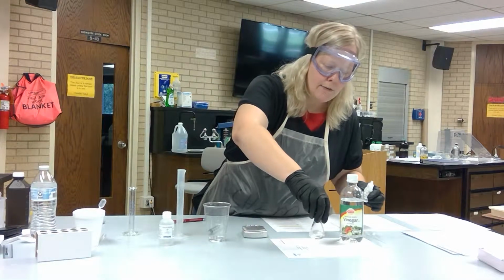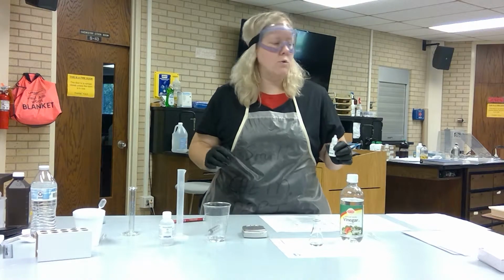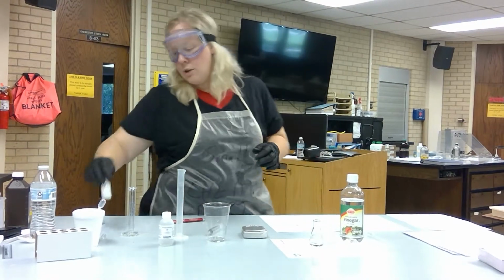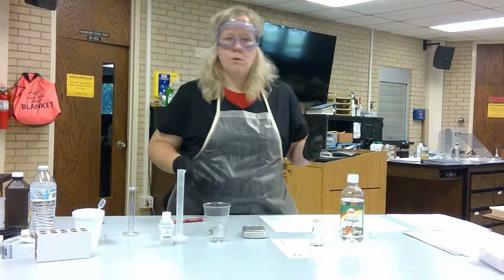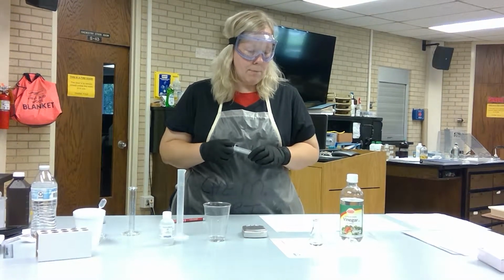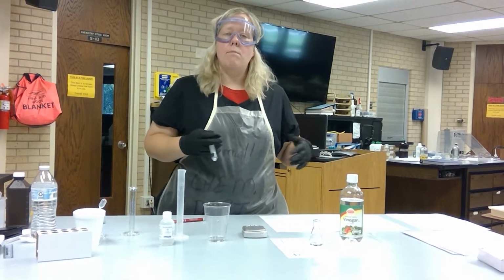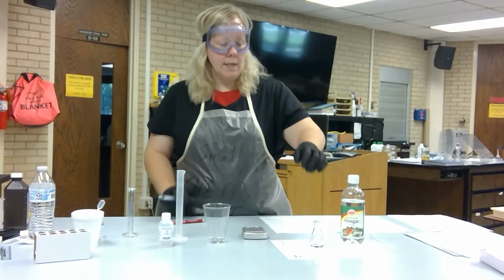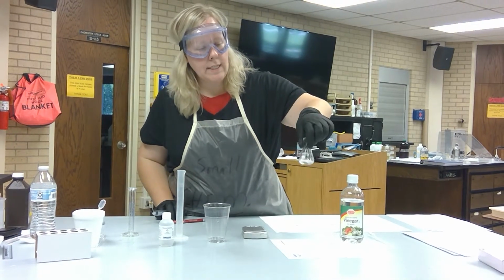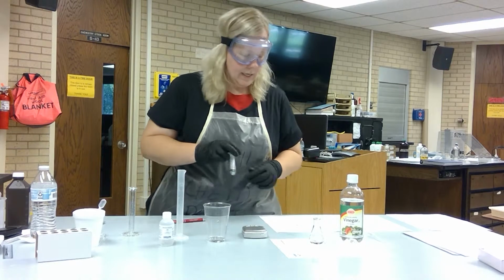There are a lot of different indicators that you have available. And you can do some household ones if you're interested in looking at that. Cabbage juice, grape juice are some that you can play around with if you want to explore the topic. But each one's going to behave differently in a different environment. So this is acidic, and you notice that phenolphthalein is clear in color.